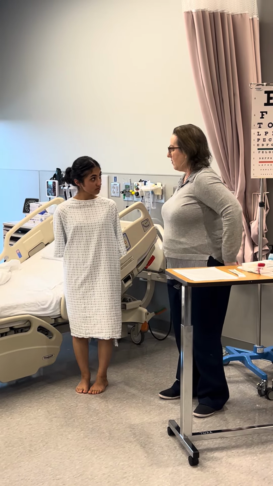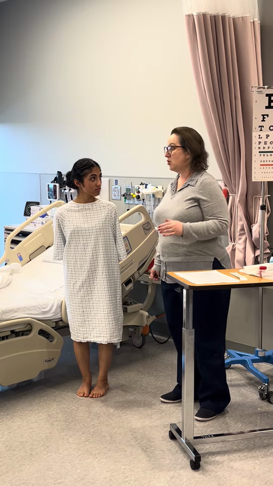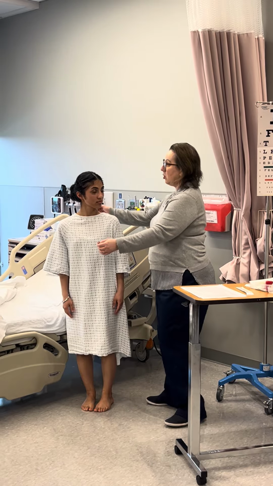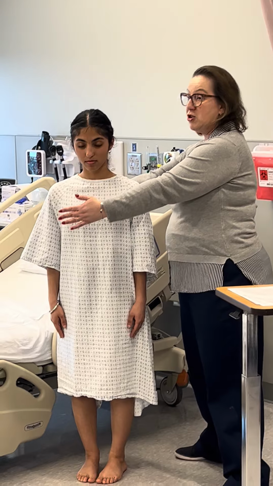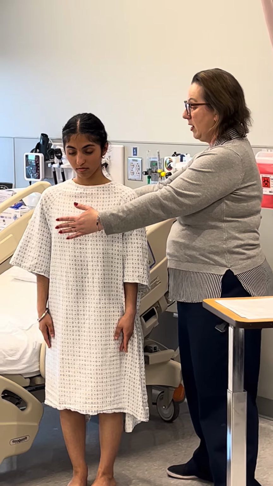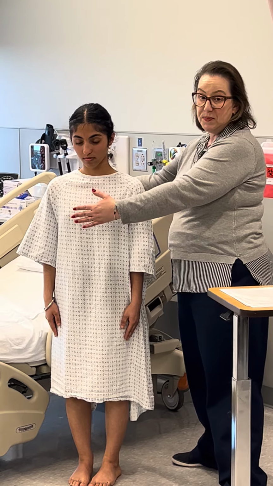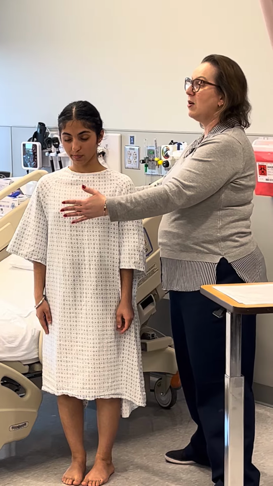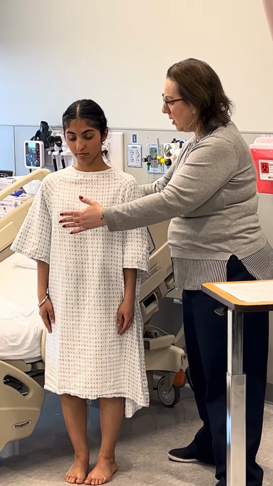I'm now going to do the Romberg test. So I want you to just stand with your eyes closed, okay? So you place your hands in front of and behind the patient so that they are not at risk for falling. See how she's not moving? This is a negative Romberg test. This is exactly what we want to see. Can you sway just a little bit?